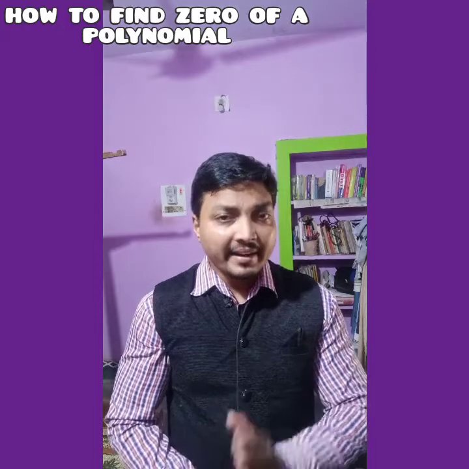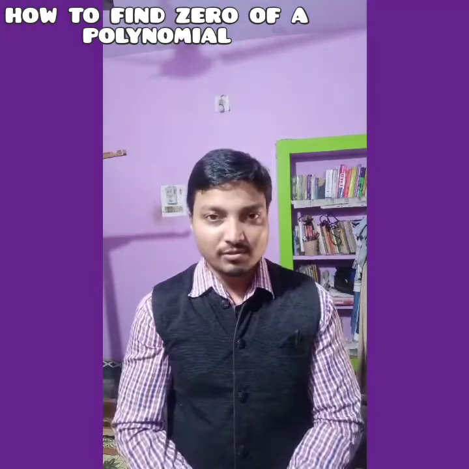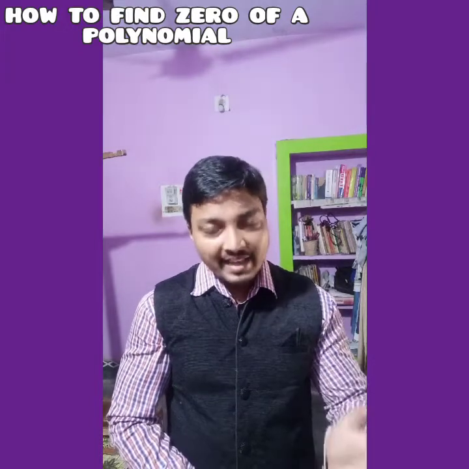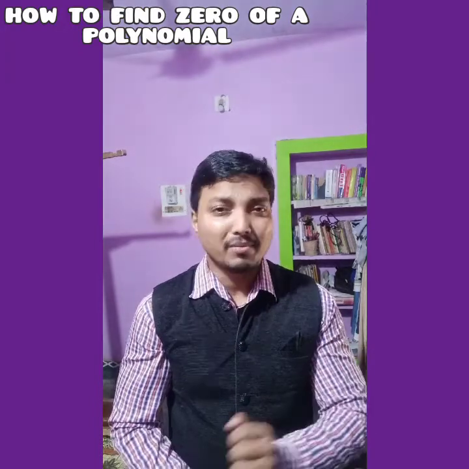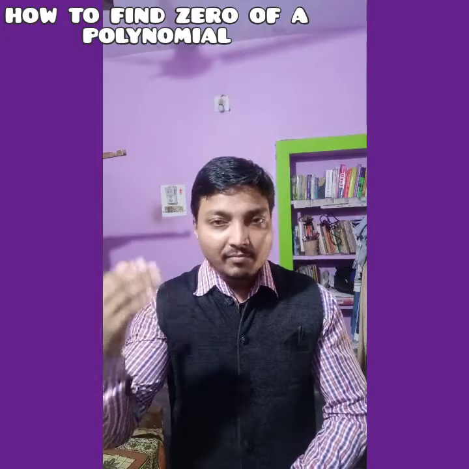This trial and error method is much more time taking. If one fails, then we have to put another, and continue the process. So an easier method was told to you for finding the zero of the polynomial: you just have to equate the polynomial to 0. From that equation you can find the value of the variable. We have already done questions on this.